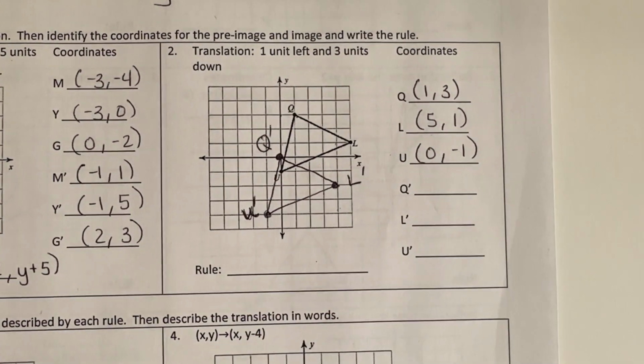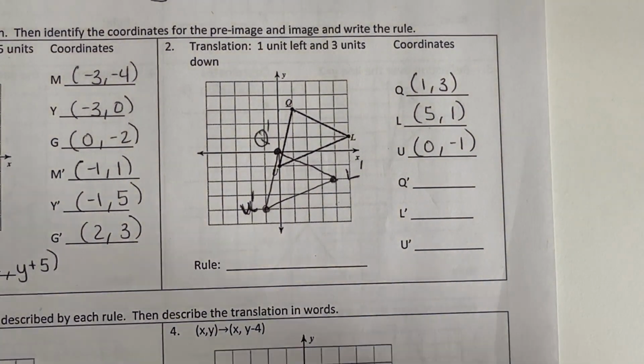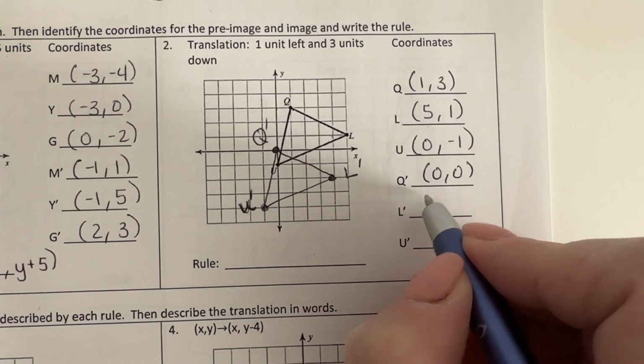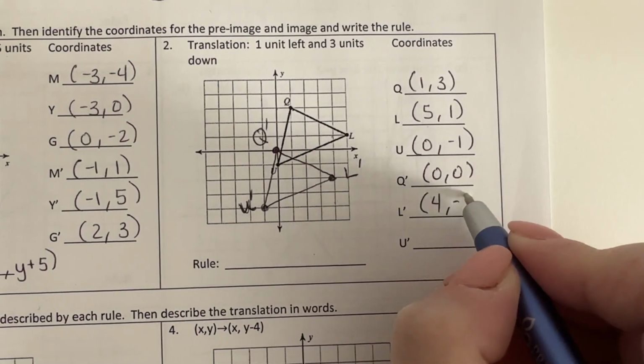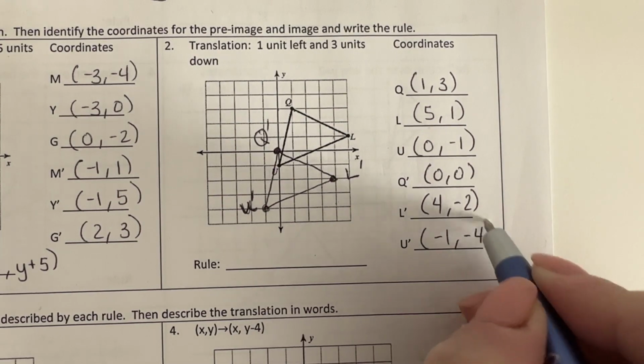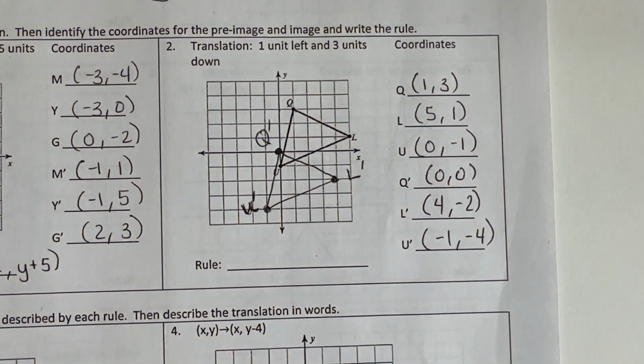So there are my new shapes. If you need to, pause for just a moment on the video and write down your new coordinates. Turn it back on when you're all set there. Okay, time for the rule.